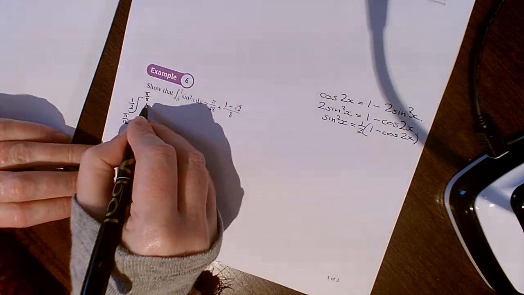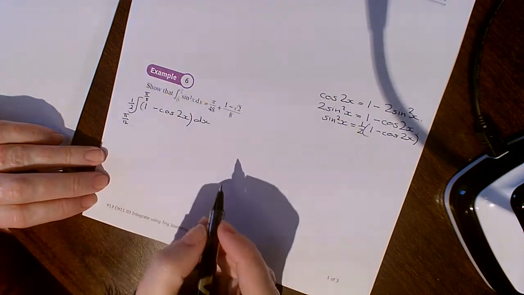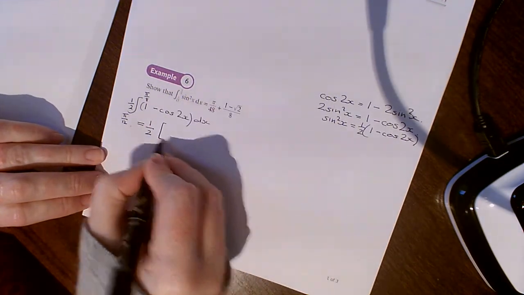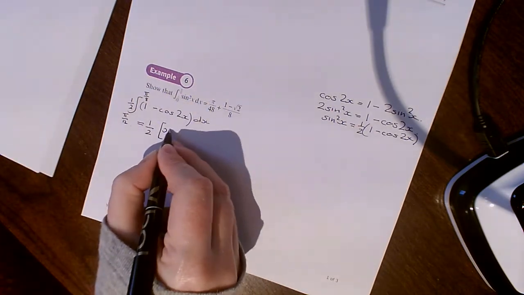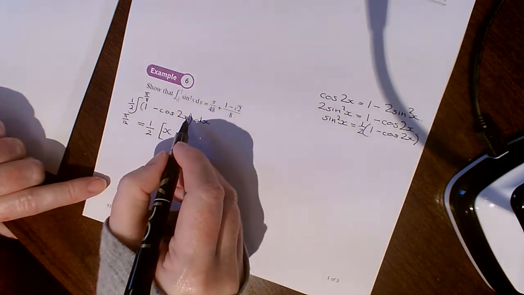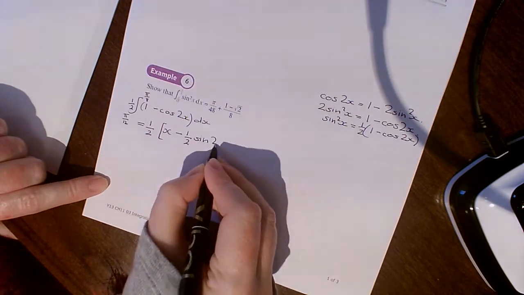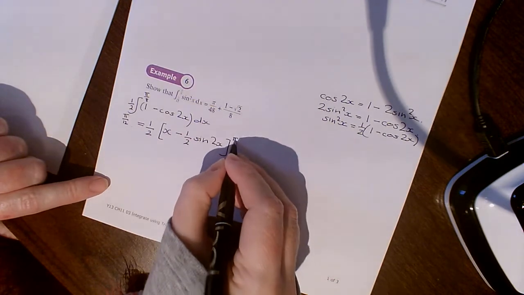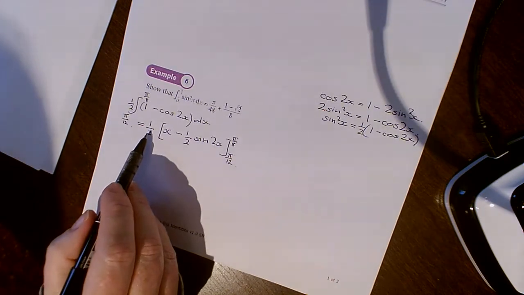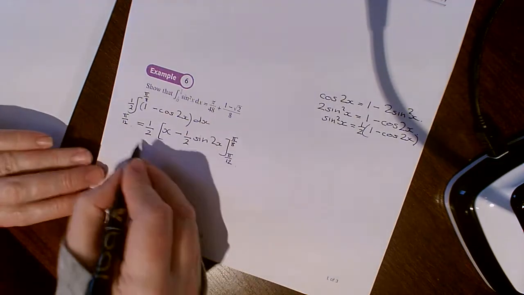So then I am integrating 1 minus cos 2x with respect to x, keeping that half there. 1 will go to x, cos goes to sine 2x, but it's a half, so minus a half sine 2x, and we're doing that between pi over 8 and pi over 12. You can see why I've taken this half out here, because then you're doing a half and a half there and it gets all confusing. I think it's easier to do it like this.